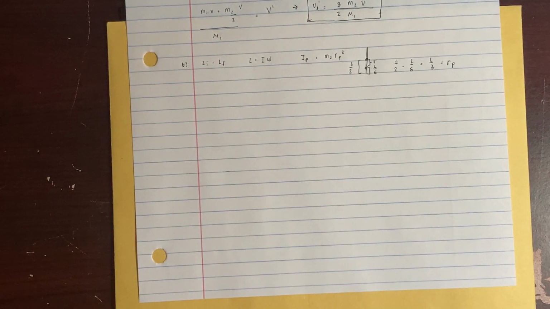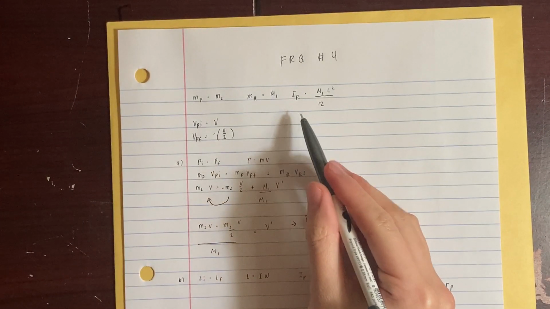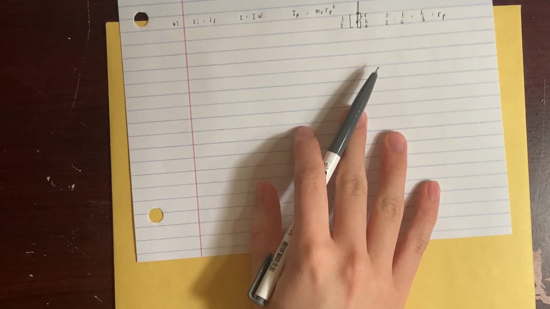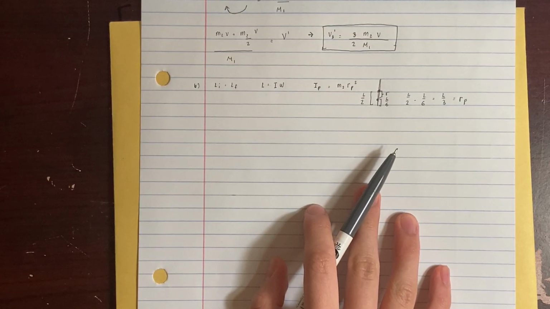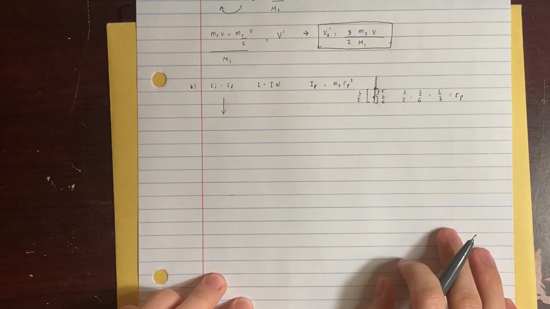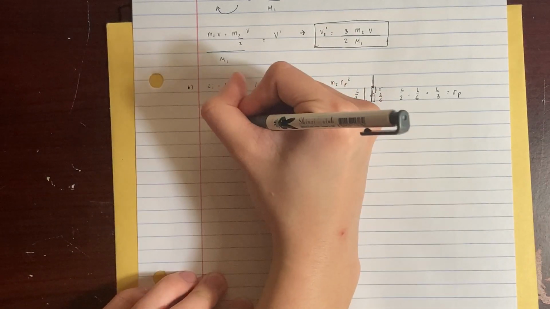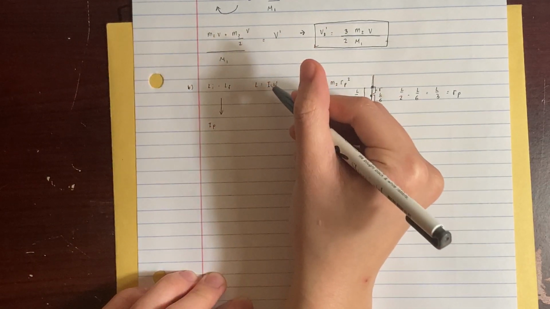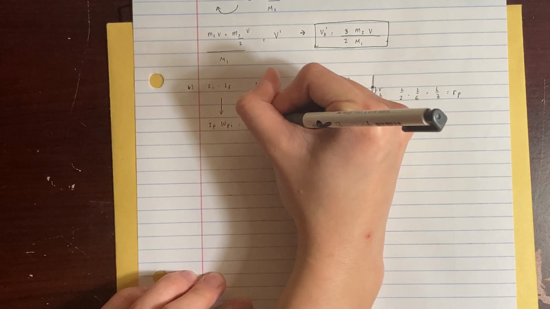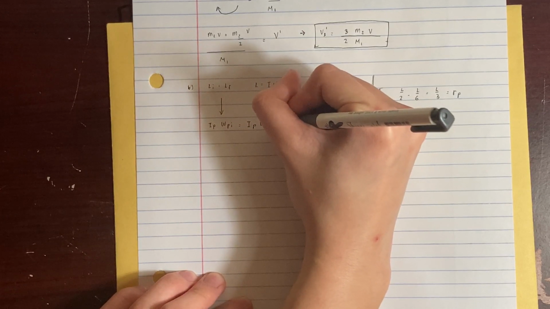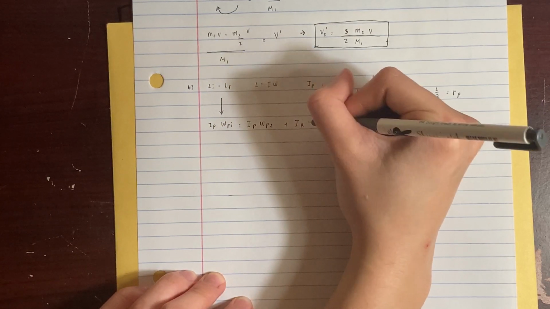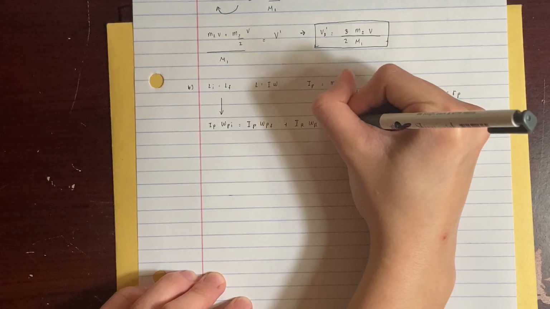Besides that, we already know that the moment of inertia of the rod is m1 L squared over 12. So with that information, we can continue to work. Breaking down the conservation of angular momentum, we have the moment of inertia for P times angular velocity P initial equals the moment of inertia of P times angular velocity of P final plus the moment of inertia of the rod times angular velocity of the rod final.